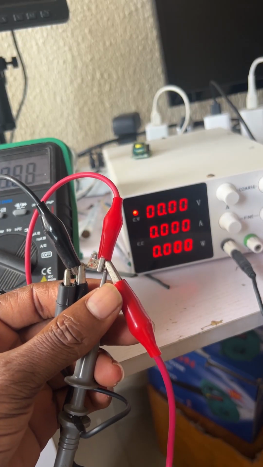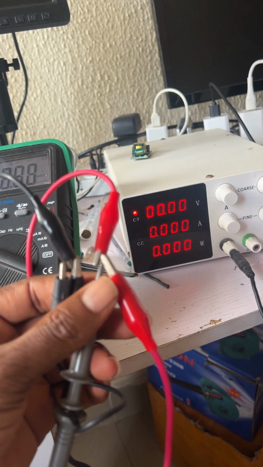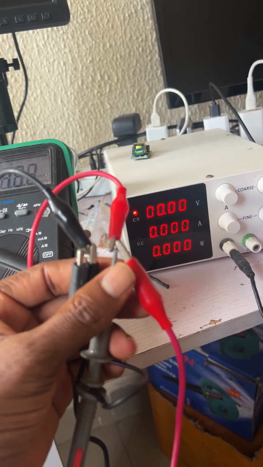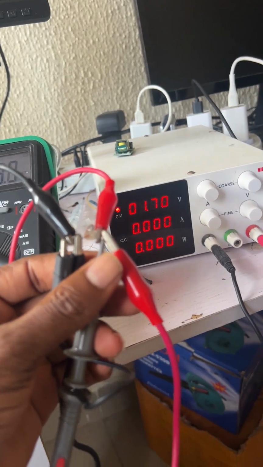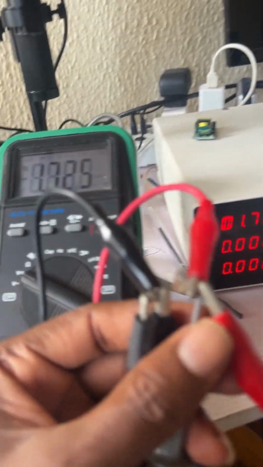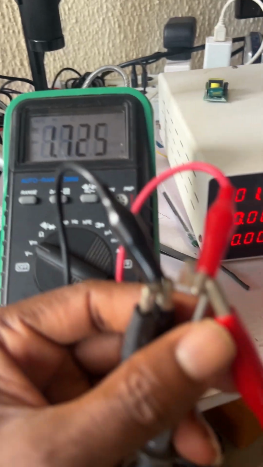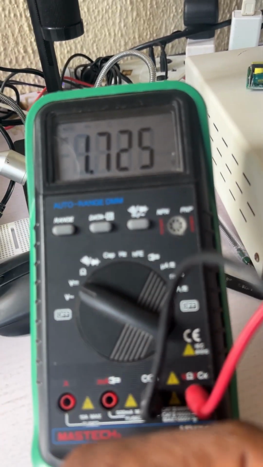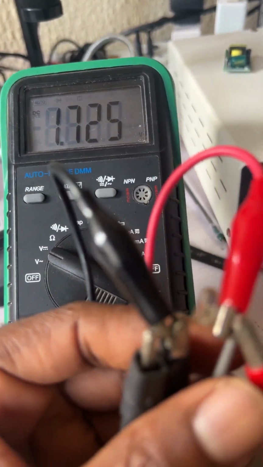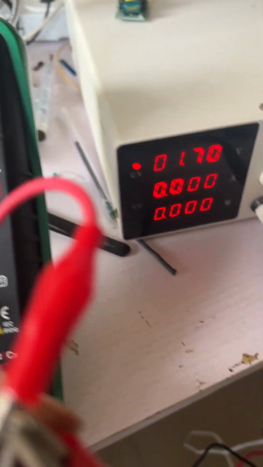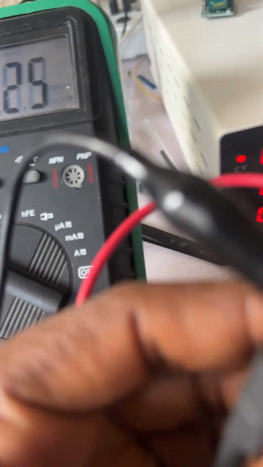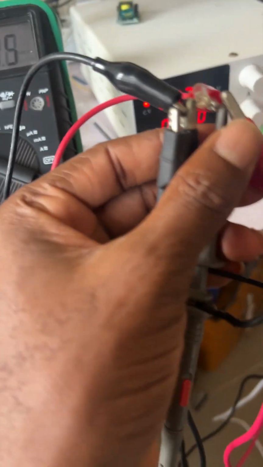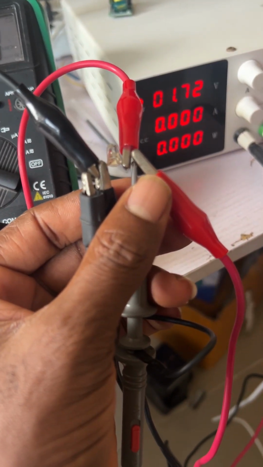One thing I want you to note before we go to the next phase is the LED didn't turn on at 1.7 volts. Do you get? It didn't turn on at 1.7 volts. You can see it. Then let's see until it gets to 2 point something volt before it's going to turn on, right?